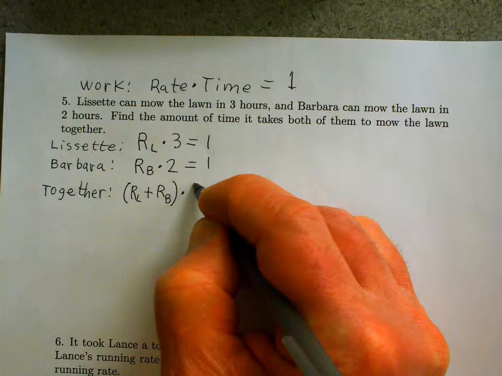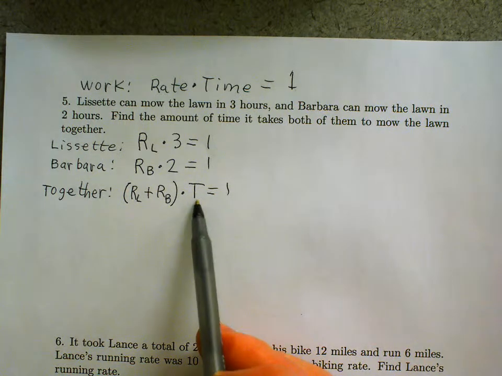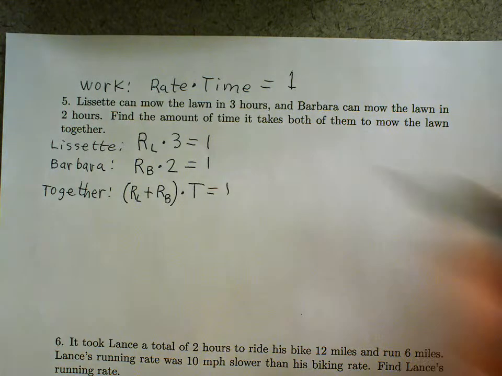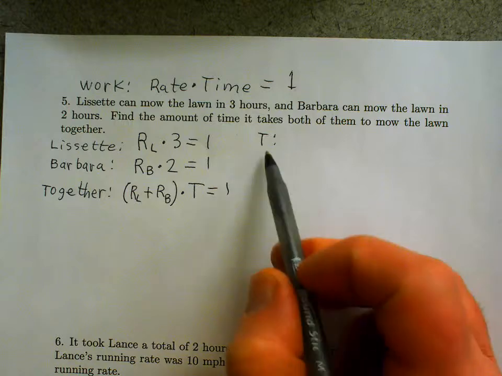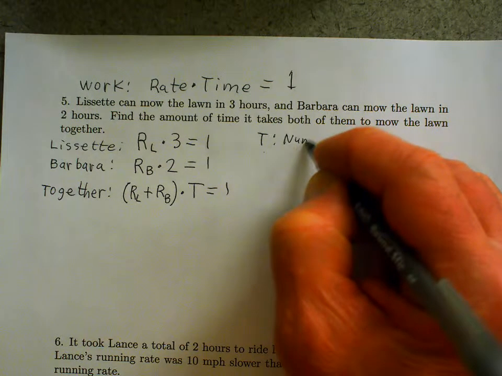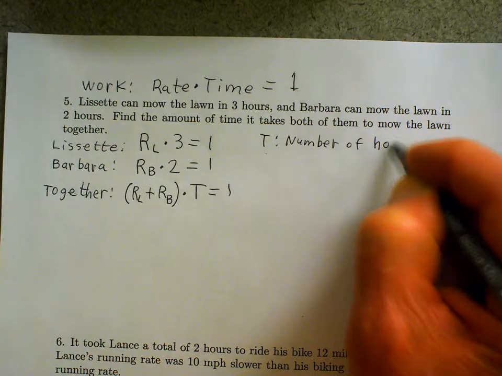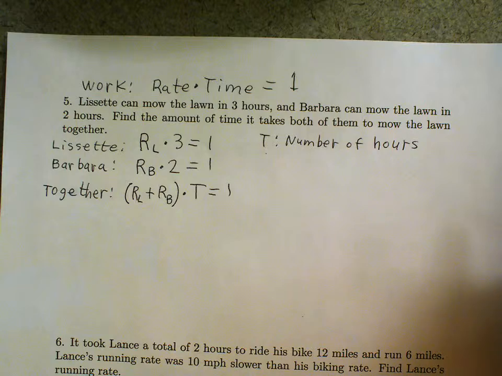And let's let capital T represent the amount of time it takes them working together. So I'll label what T is. T is the number of hours it takes both of them working together to mow the lawn.